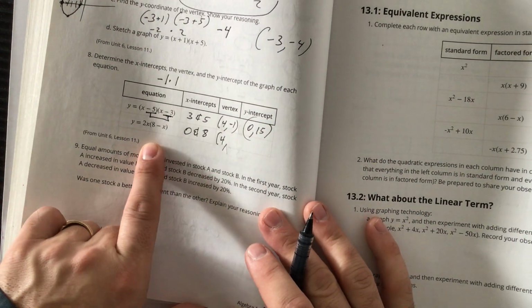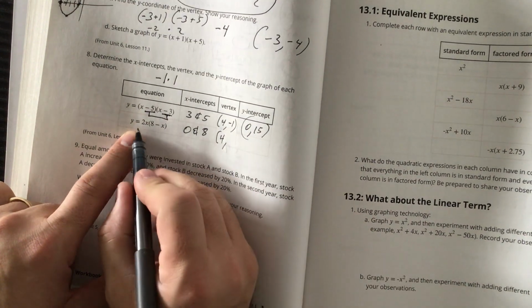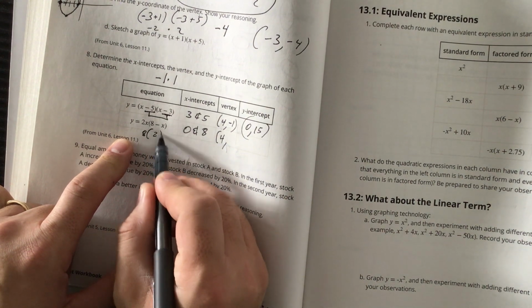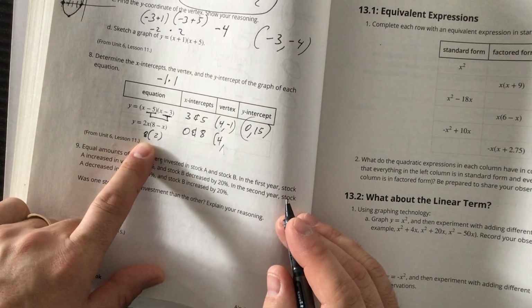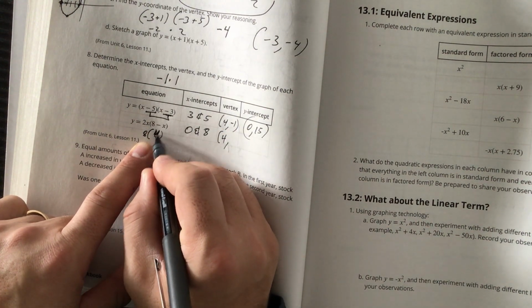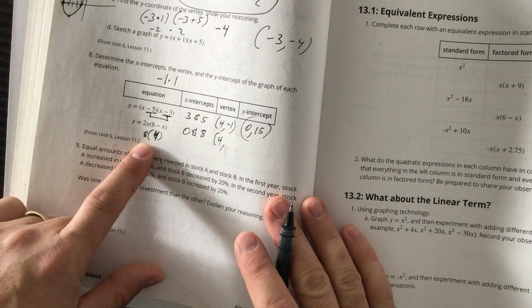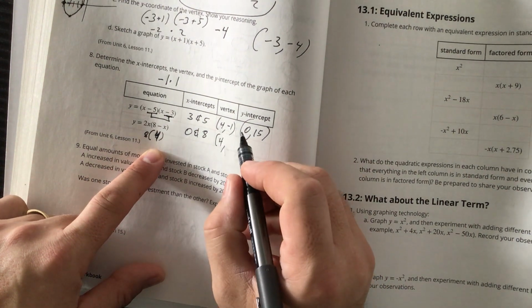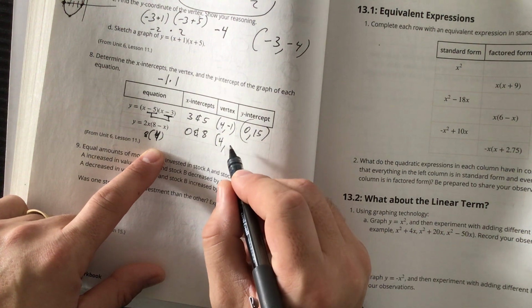Plugging it back in again. 2 times 4 is 8. 8 minus 4 is 2. 8 minus 4 is not 2. 8 minus 4 is 4. So 8 times 4? 32.